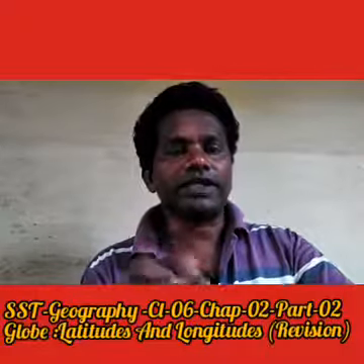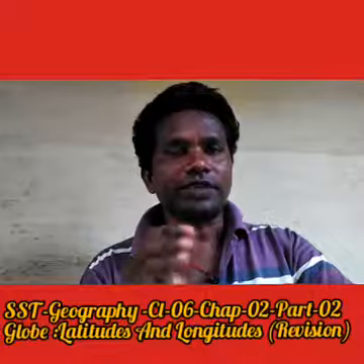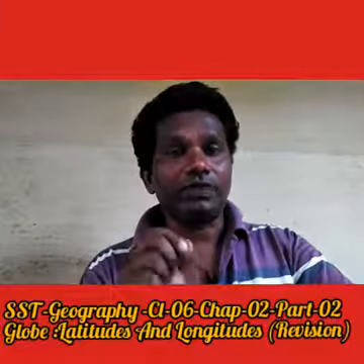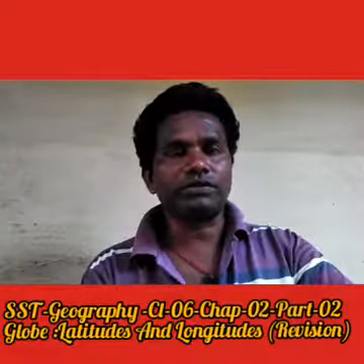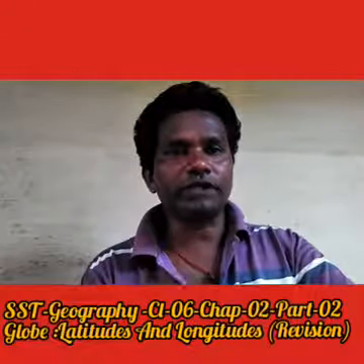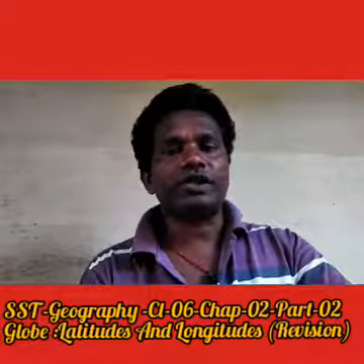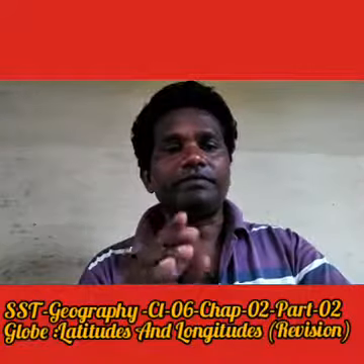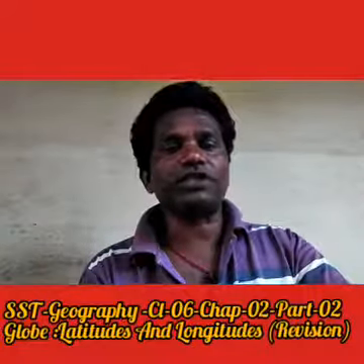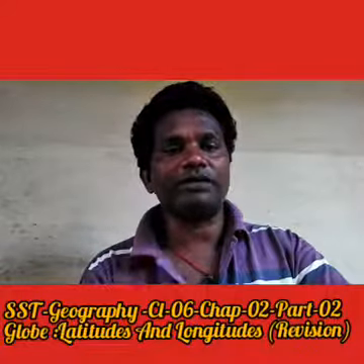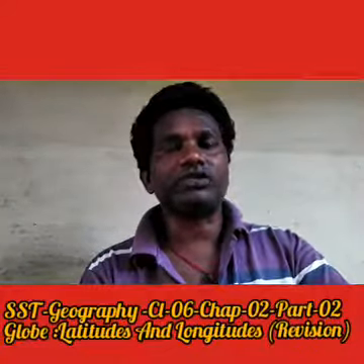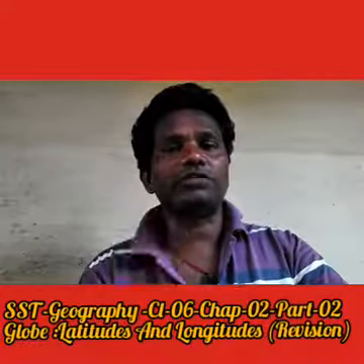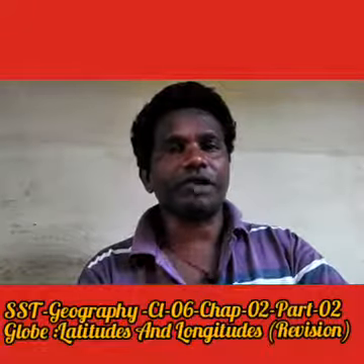This area is getting maximum heat, and it is named the torrid zone. So this zone is called what? Torrid zone. Then, the midday sun never shines overhead on any latitude beyond the Tropic of Cancer and the Tropic of Capricorn. Here the midday sun never shines where? Overhead, on any latitude beyond the Tropic of Cancer and the Tropic of Capricorn.